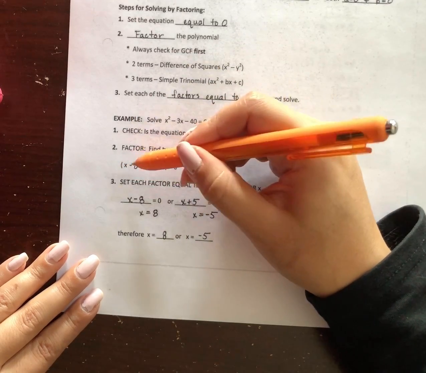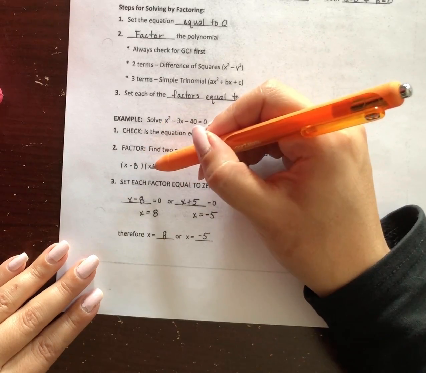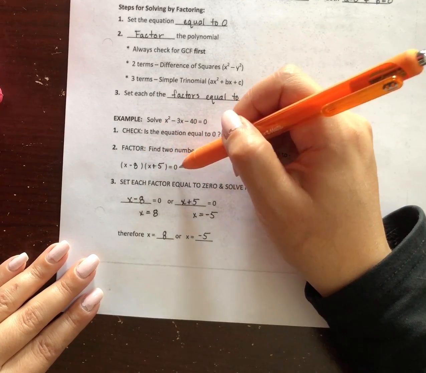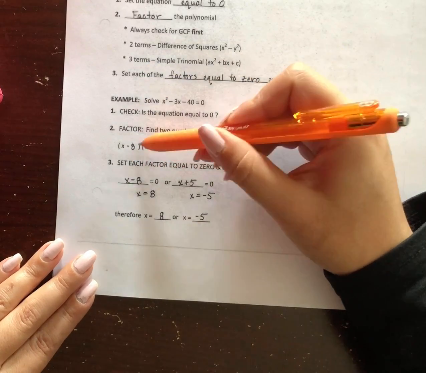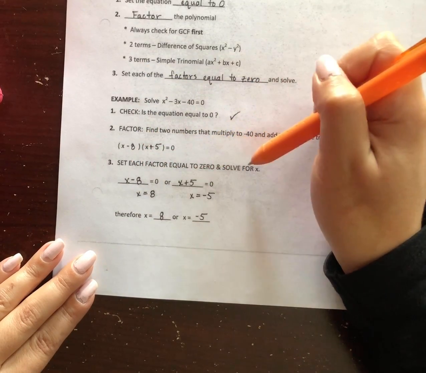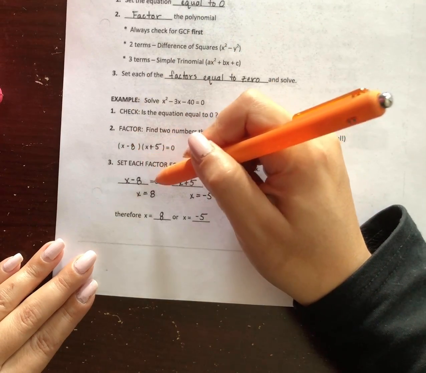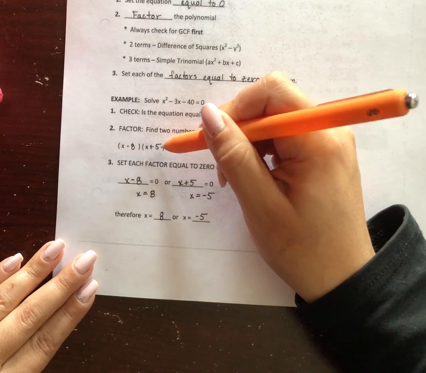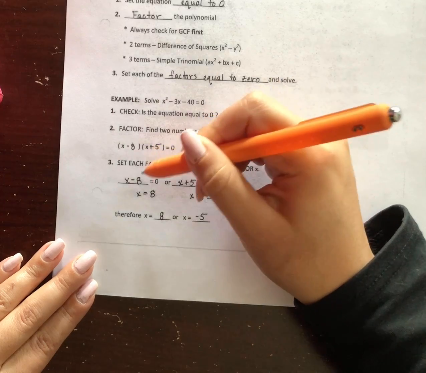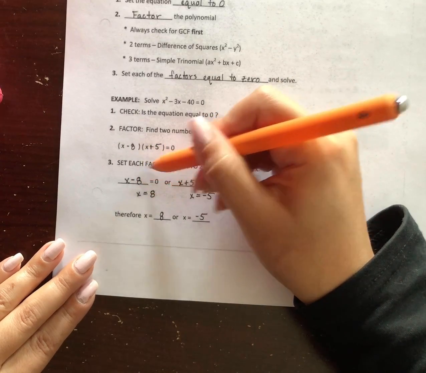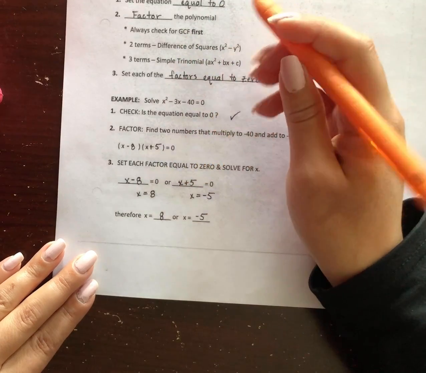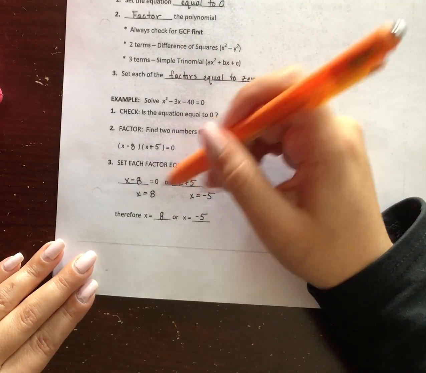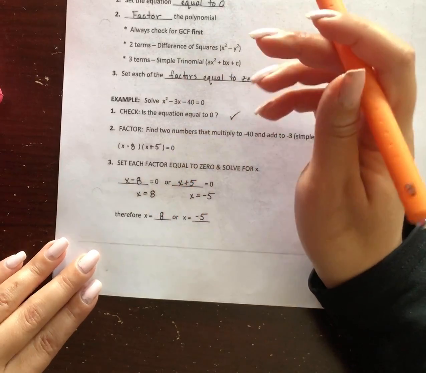I've set up my brackets so I have x with one of the factors and x with the other factor equals 0. Next, you're going to set each bracket or each factor to 0 and solve for x. So x minus 8 equals 0, or x plus 5 equals 0. Bringing negative 8 over the equal sign, you get x equals 8. And bringing positive 5 over the equal sign, you get x equals negative 5. Therefore, x is equal to 8 or x is equal to negative 5 as your solutions.